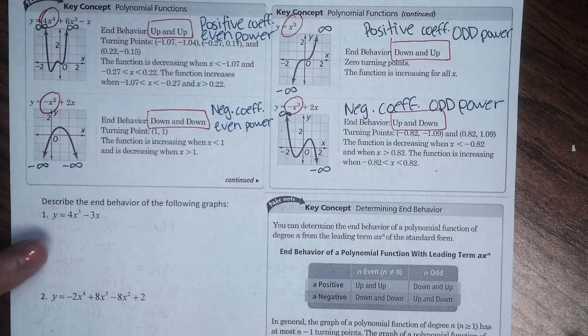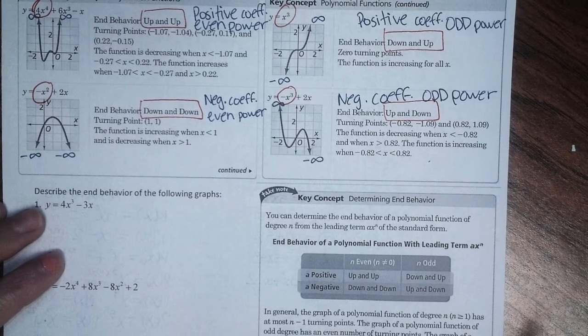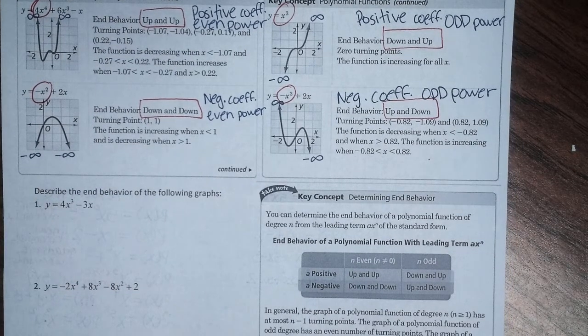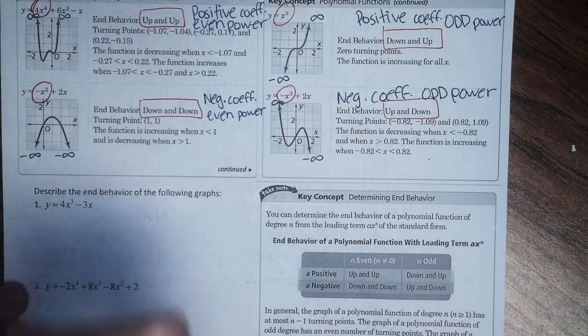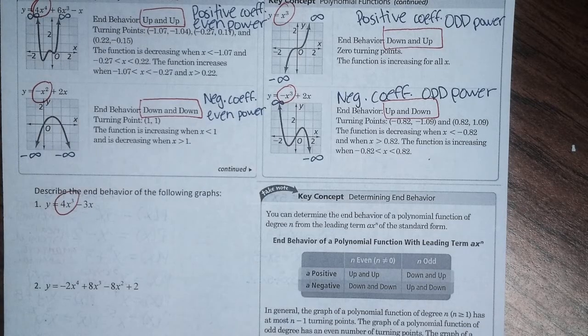So practice number 1 and number 2 right here. Try it. You will be doing this on the test Friday. You're going to tell me what the behavior is. So number 1, find the leading coefficient, which should be the one with the highest exponent. And now write down whether this is up, up, down, down, down, up, or up, down.